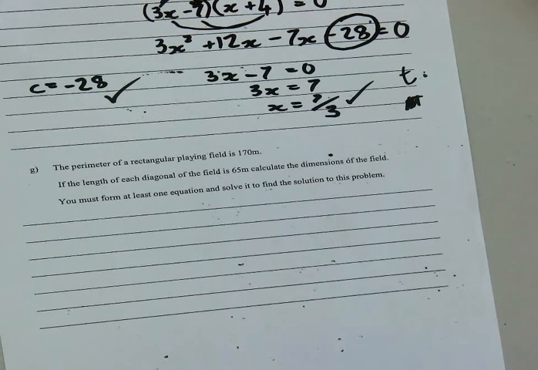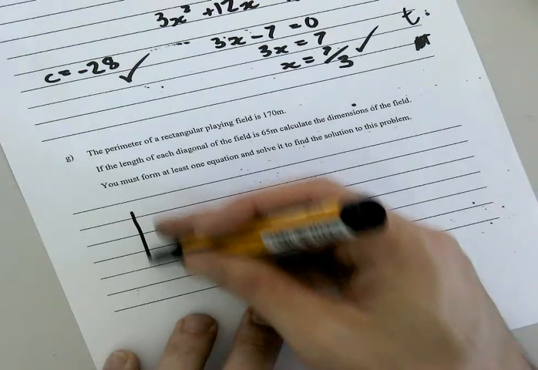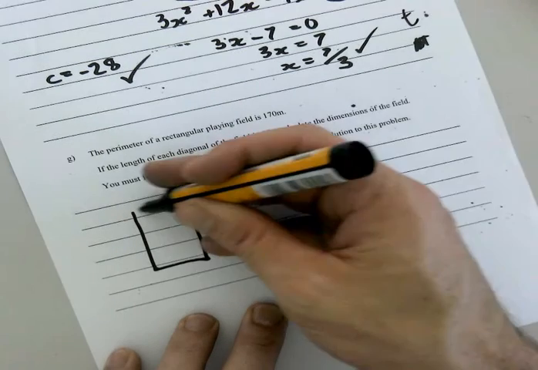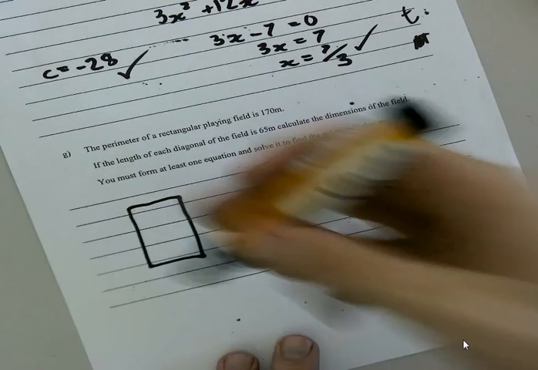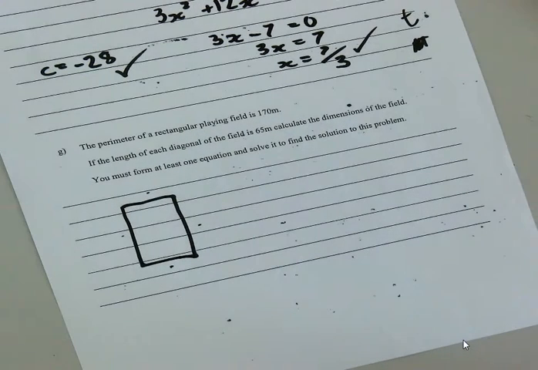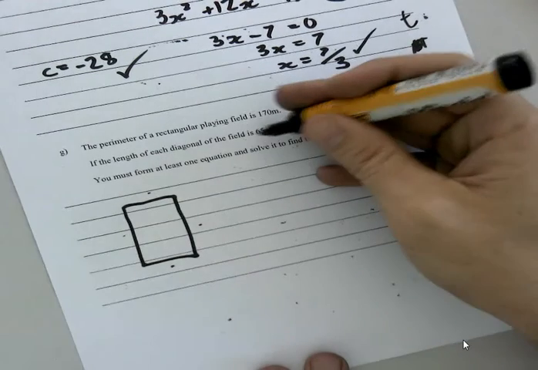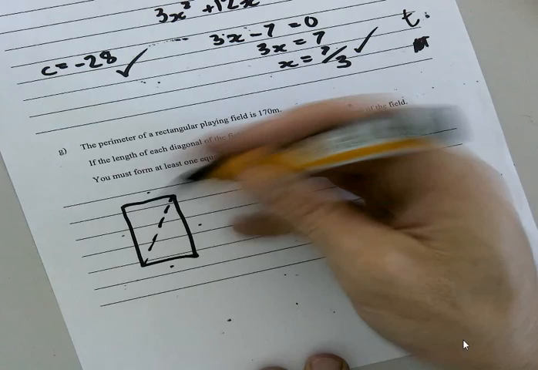The perimeter of a rectangle playing field is 170 meters, so it's worthwhile drawing a diagram, so at least you can start noting down things as you see them. So 170 meters is the perimeter. That means that this side plus this side plus this side plus this side adds up to 170. The other information I've got is that the diagonal length of the field is 65 meters. Okay, so something like that, 65 meters.